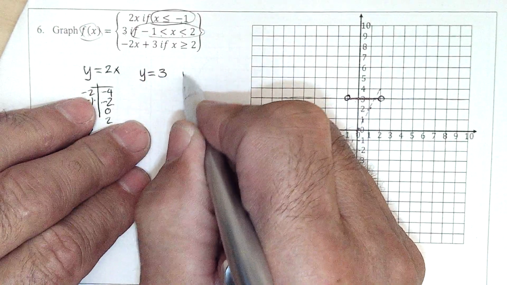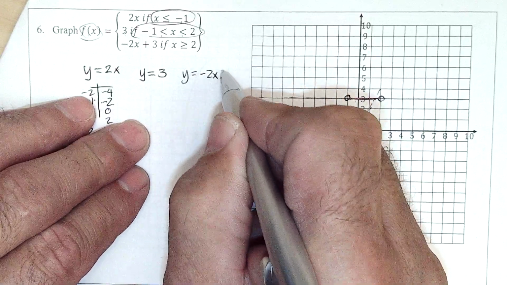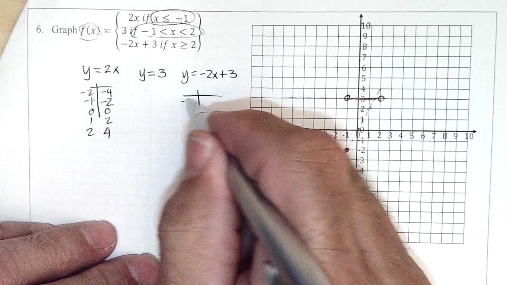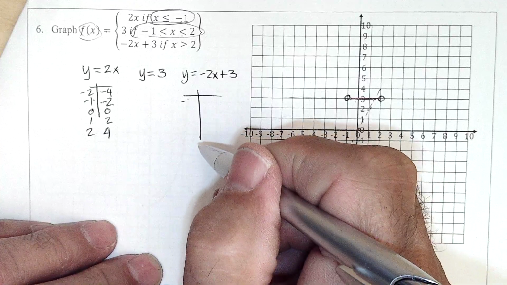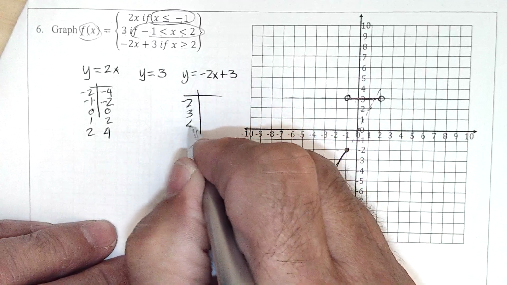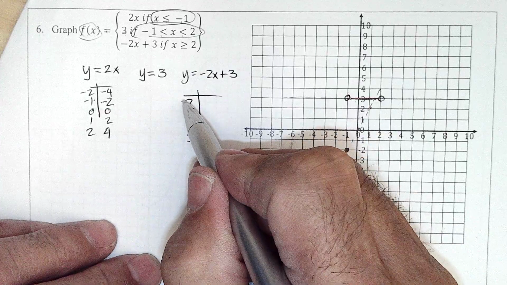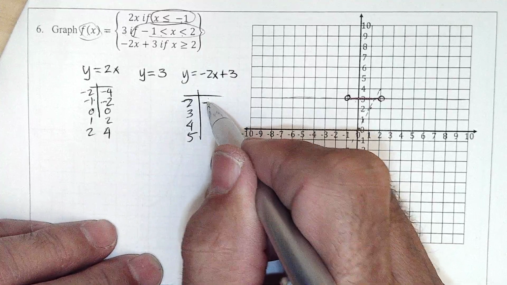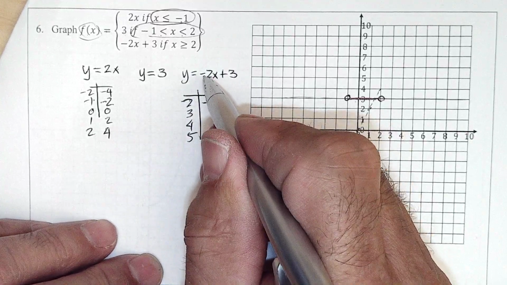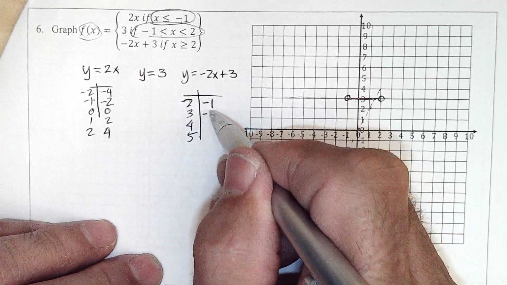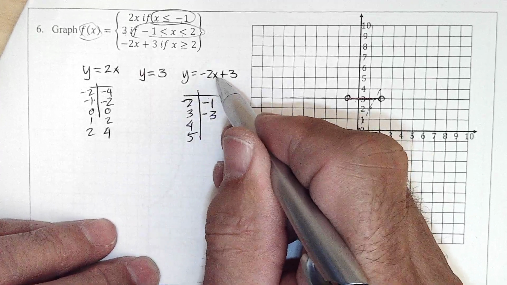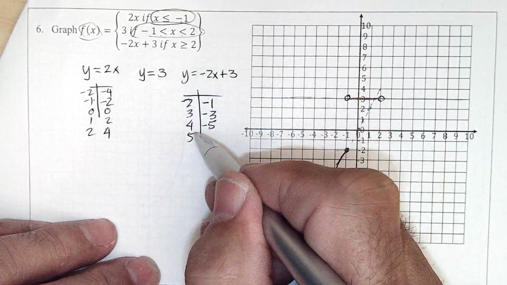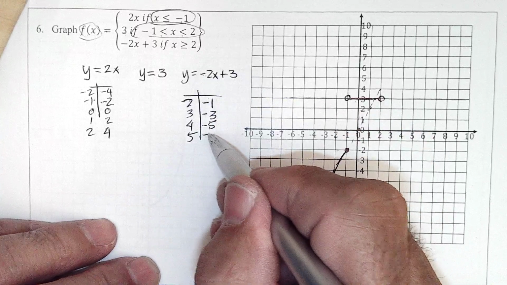And then I have y equals -2x plus 3. I'll make a little table again. It says x has got to be greater than 2, so maybe I'll just do 2, 3, 4, 5. 2 times -2 is -4, plus 3 is -1. 3 times -2 is -6, plus 3 is -3. 4 times -2 is -8, plus 3, -5. -10 plus 3, -7.